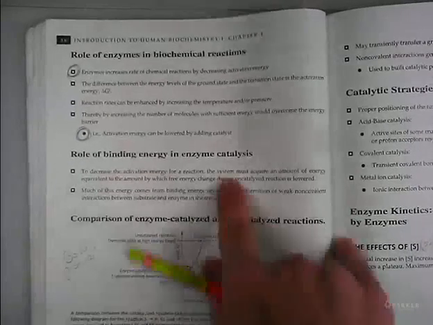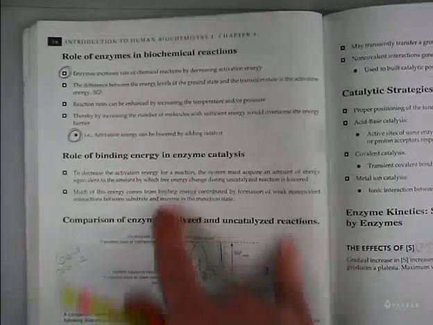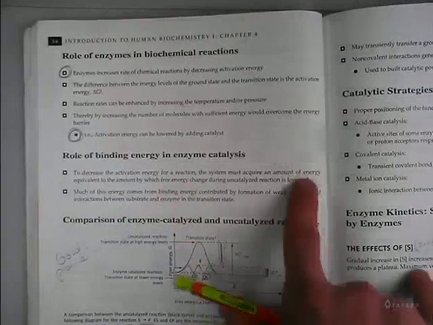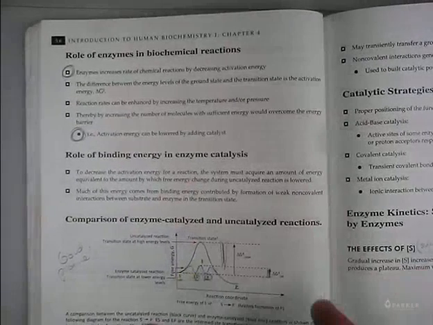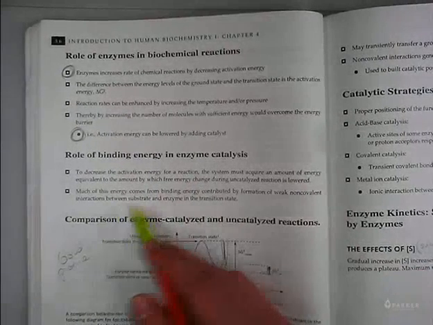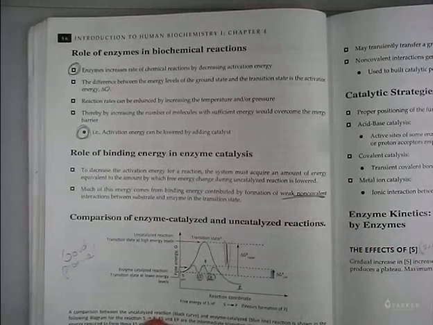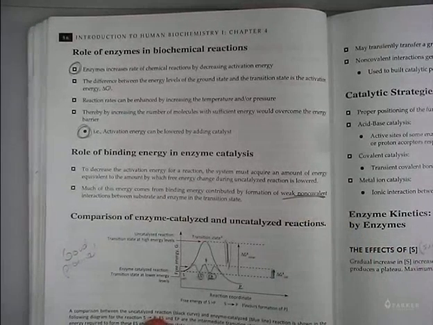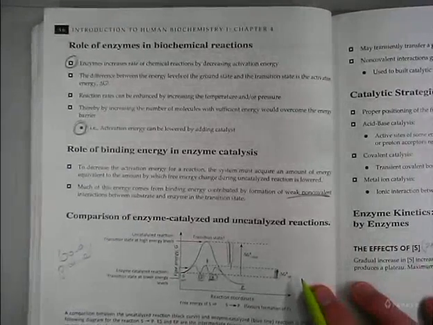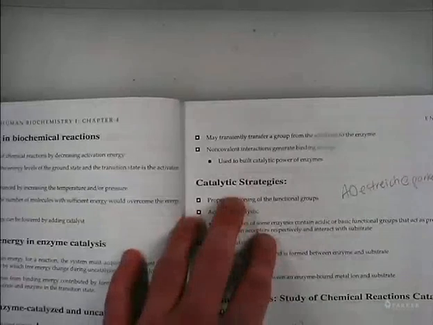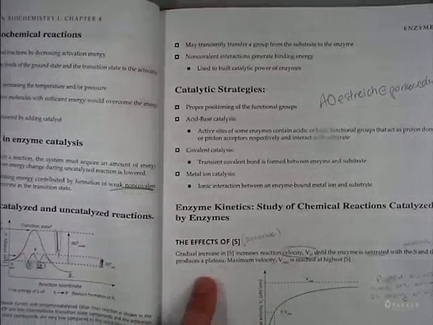Anyway, role of binding energy. It decreases activation energy because we don't want to go all the way to the top. And a lot of this happens with just our non-covalent forces, right? All our enzymes bind to substrates non-covalently. Don't want it to be permanent. Don't worry about it. Could increase.